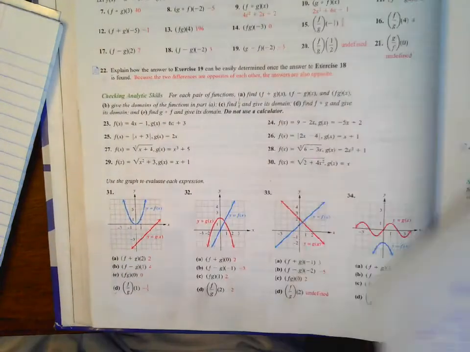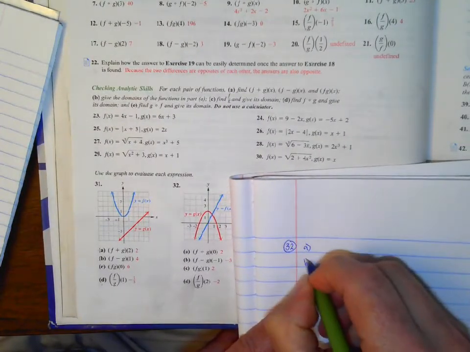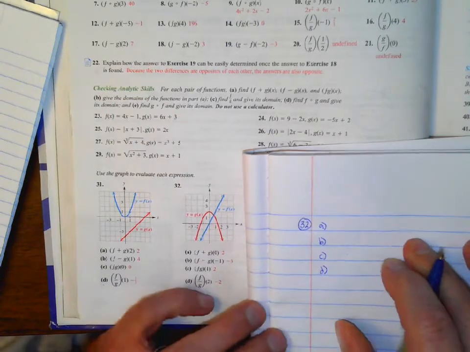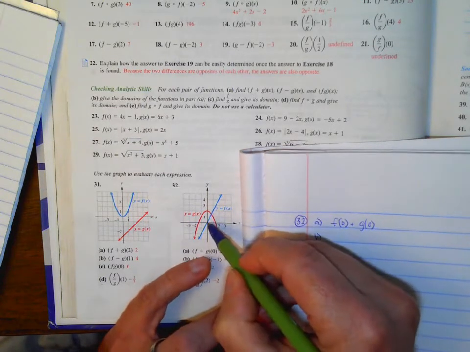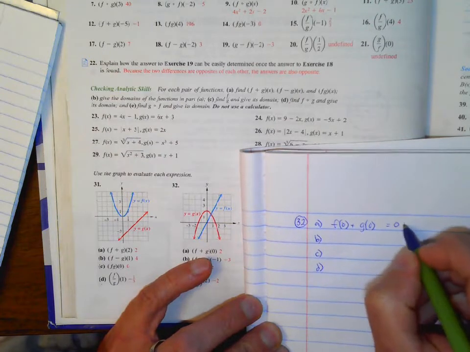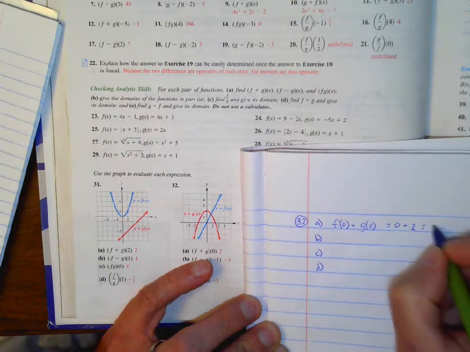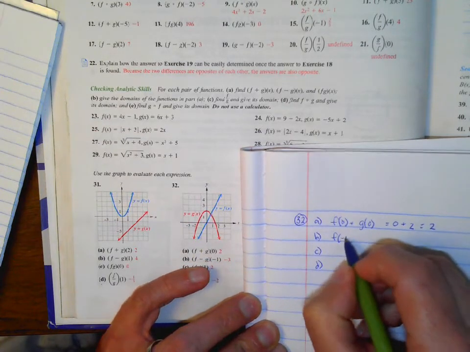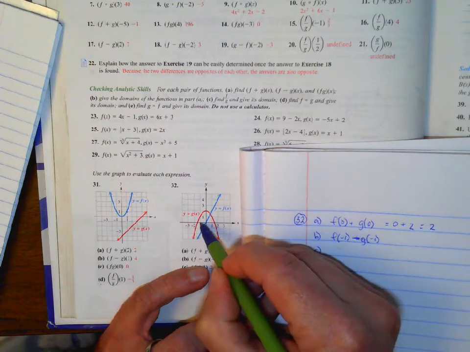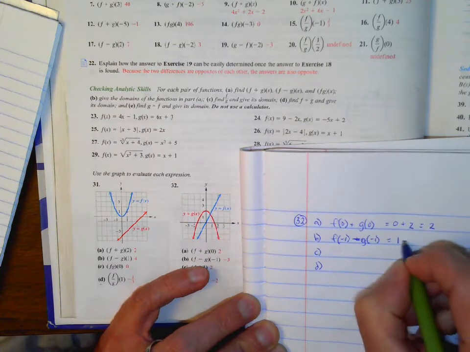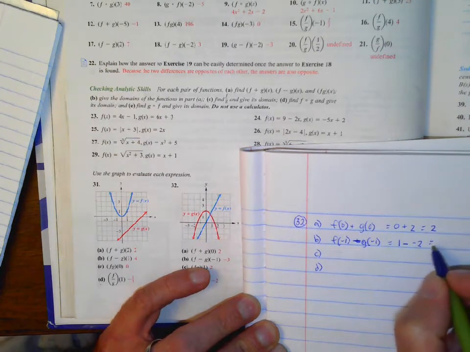32. Okay, so we want to find F of 0 plus G of 0. Okay, at 0, the F of 0 is 0. G of 0 would be the red here. At 0 would be 0, 2, so 2. So you get 2. F of negative 1 minus G of negative 1. So negative 1, F of negative 1 is 1. G of negative 1 would be negative 2. Add them together.